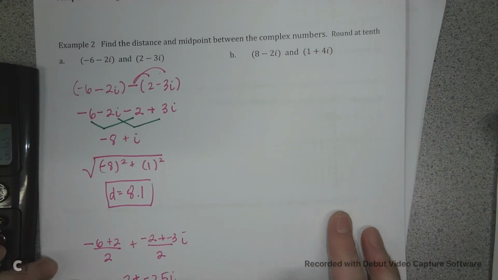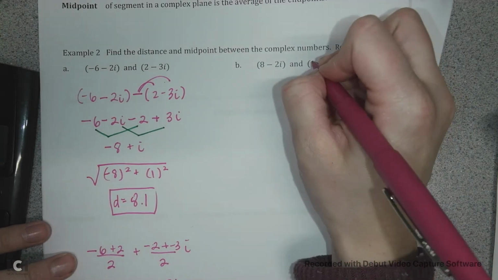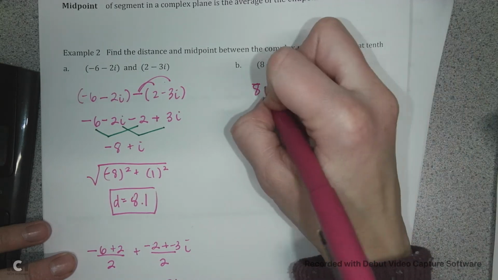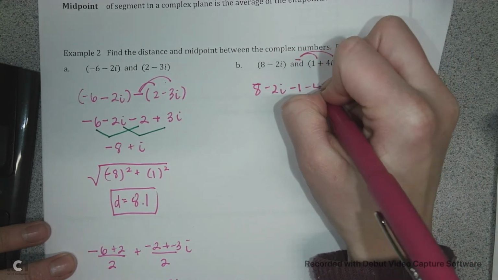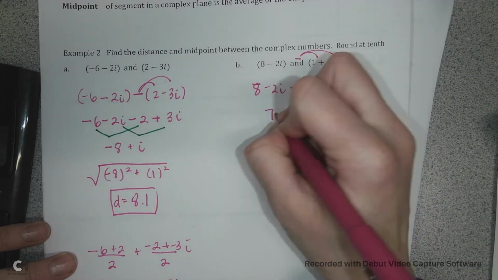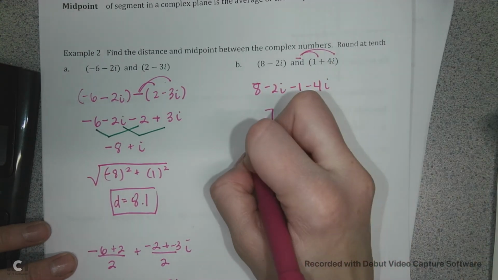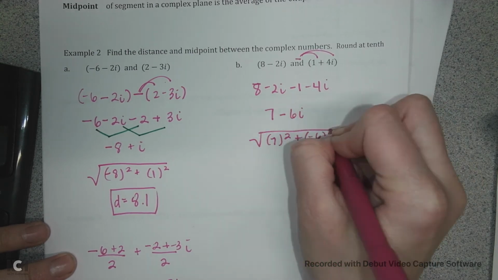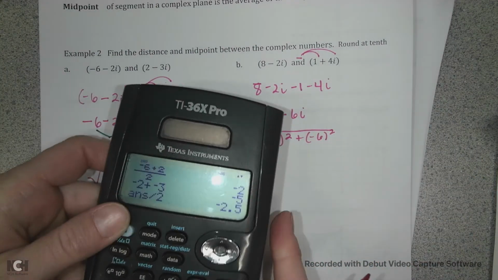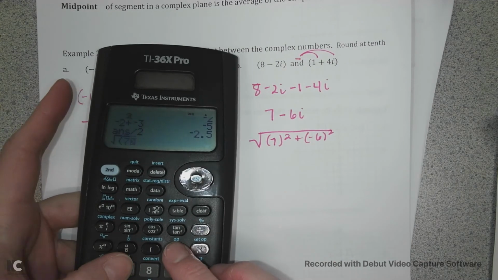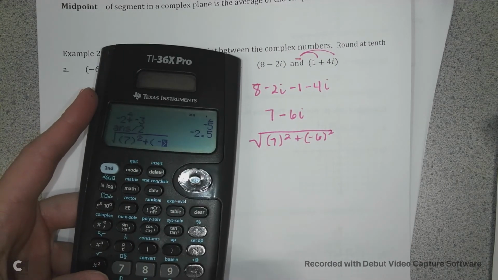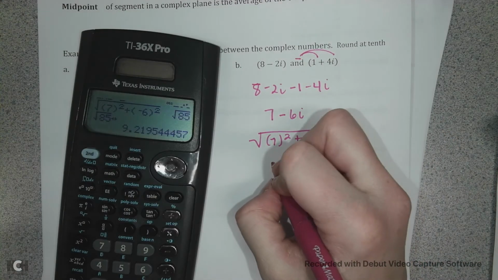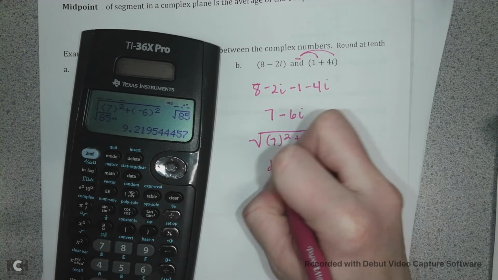So on our second example, we have to subtract, so basically we distribute that negative. So we have 8 minus 2i minus 1 minus 4i. We've got 7 minus 6i. We put that into the Pythagorean theorem. This is a shortened, quick version because we don't need to do all of the steps since you are proficient at the Pythagorean theorem. And we get 9.2. So our distance is 9.2.